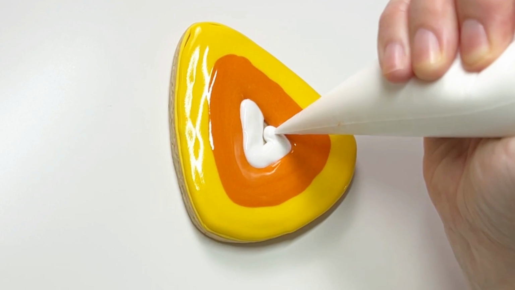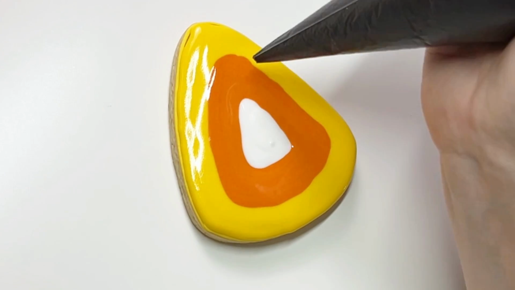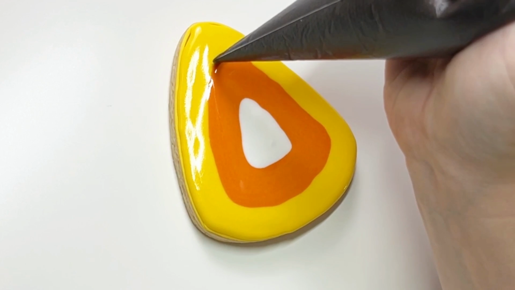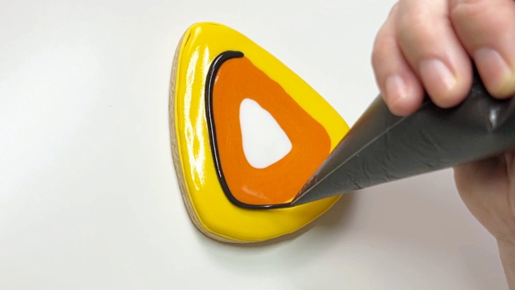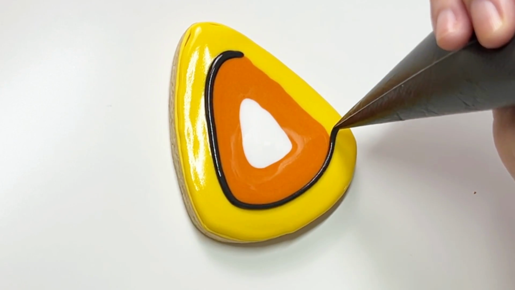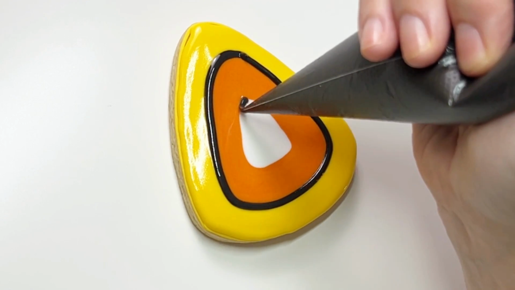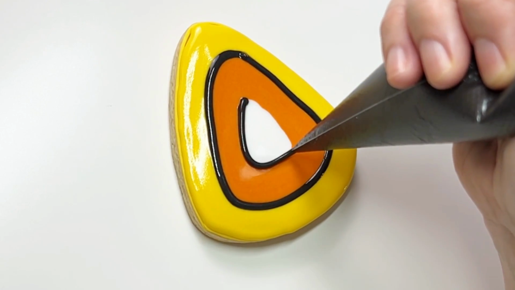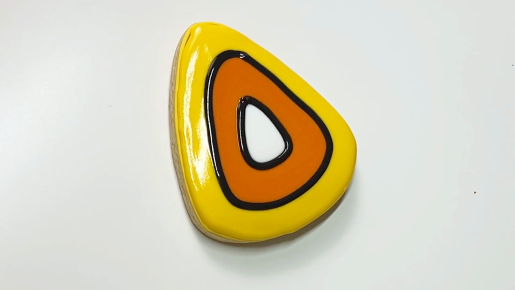So by doing it in sections here, you're applying just the right amount of icing. Sorry, I just got mesmerized by my own icing. Okay, so that was all flood consistency.